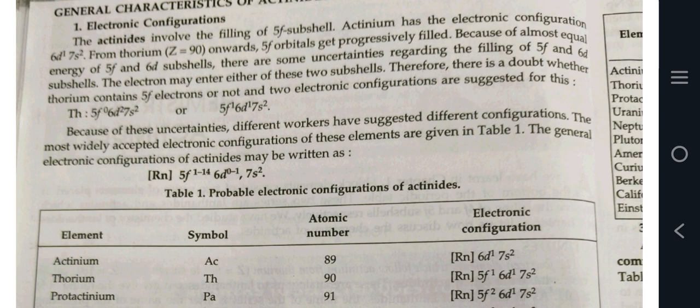General characteristics of actinoids. First, electronic configuration. The actinides involve the filling of the 5f subshell. Actinium has the electronic configuration 6d1 7s2. From thorium, atomic number 90, onward, 5f orbitals get progressively filled because of almost equal energy of 5f and 6d subshells. There are some uncertainties regarding the filling of 5f and 6d subshells. The electron may enter either of these two subshells. Therefore, there is no doubt whether thorium contains 5f electrons or not, and two electronic configurations are suggested for this.